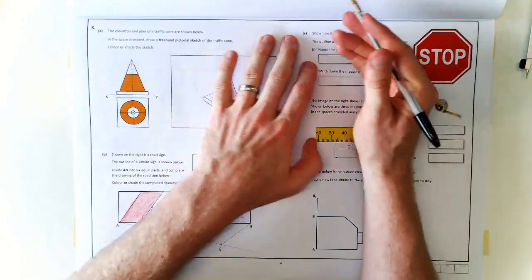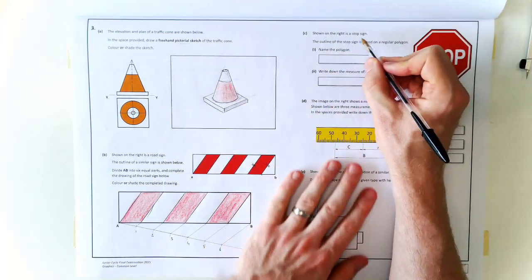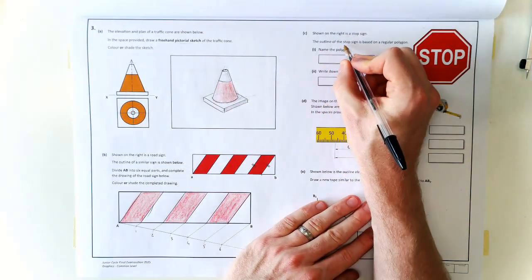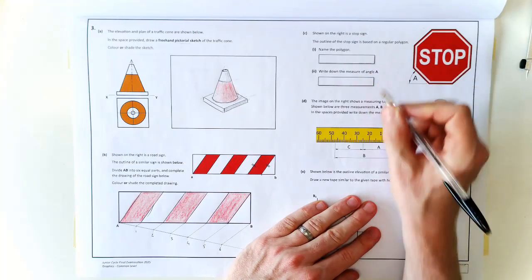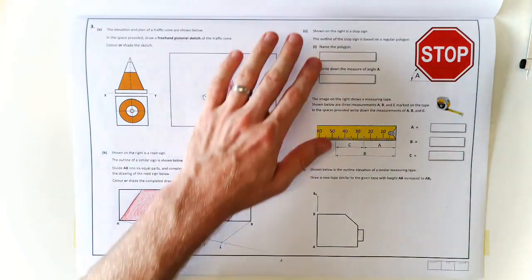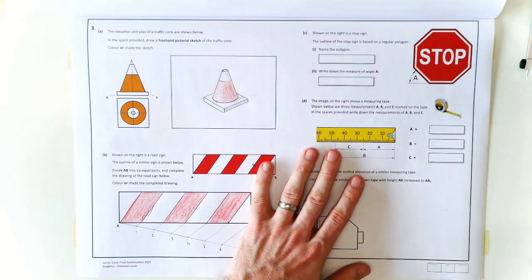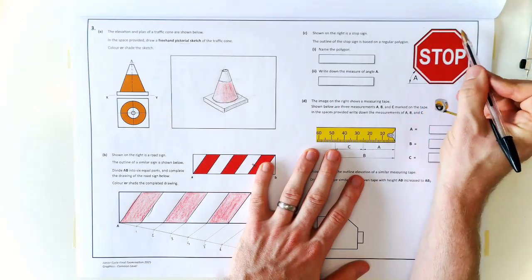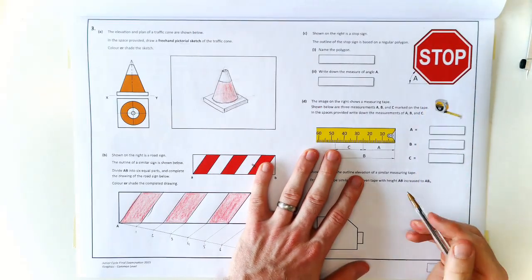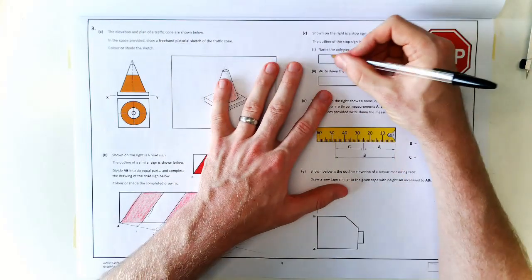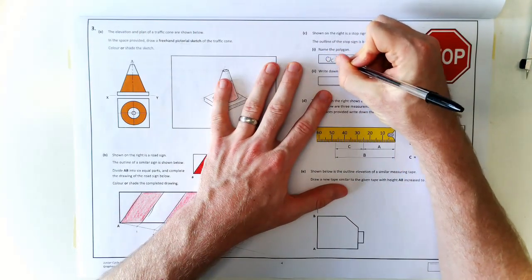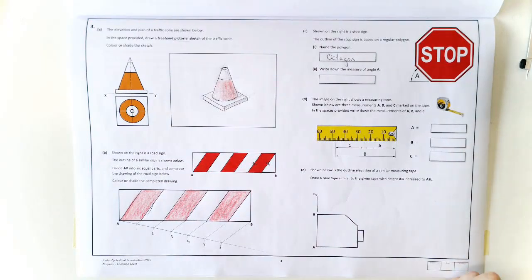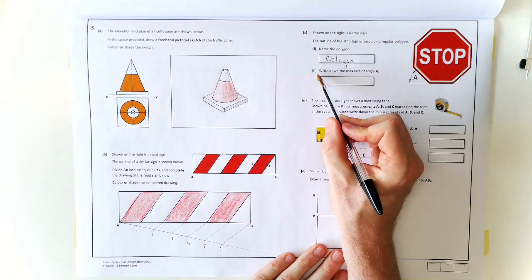On to part C. Shown on the right is a stop sign. And you can see it there clearly. The outline of the stop sign is based on a regular polygon. Name the polygon. So we need to count up the sides. We've got 1, 2, 3, 4, 5, 6, 7, 8. So 8 sides. We have an octagon. Okay.